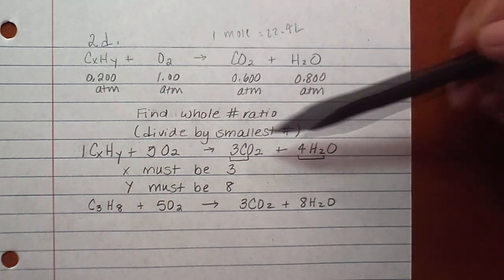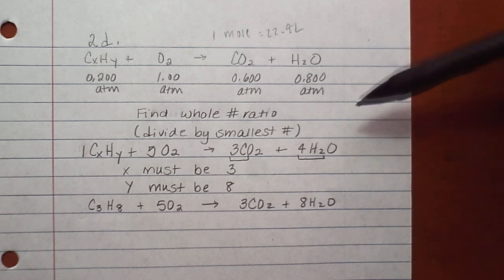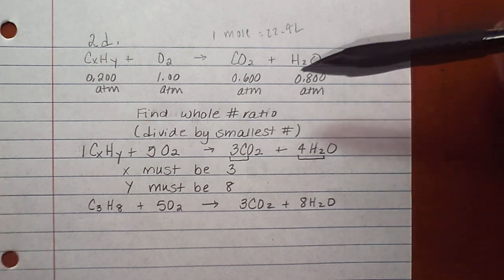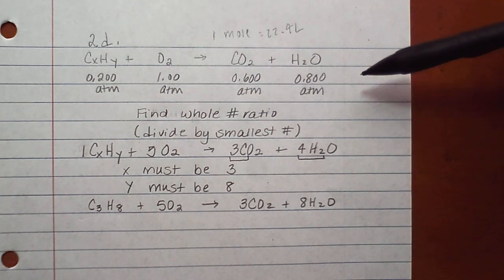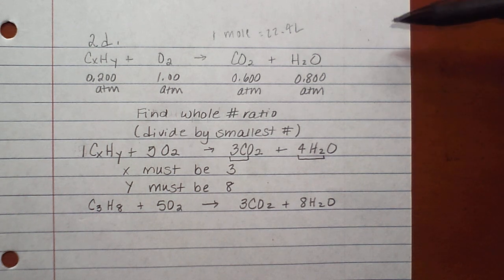Because they all react the same way, volume, pressure, and temperature-wise. So therefore, pressures and volumes are equivalent, and moles too. So remember, the mole fraction equals the pressure fraction.